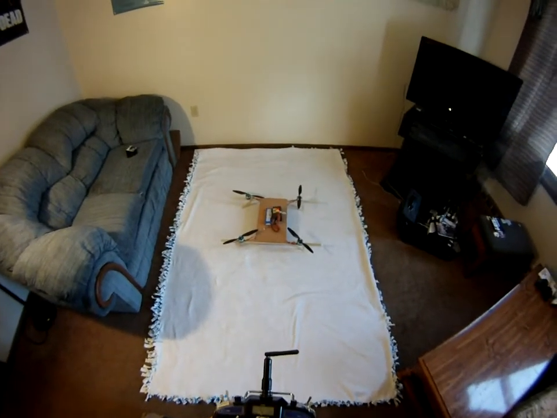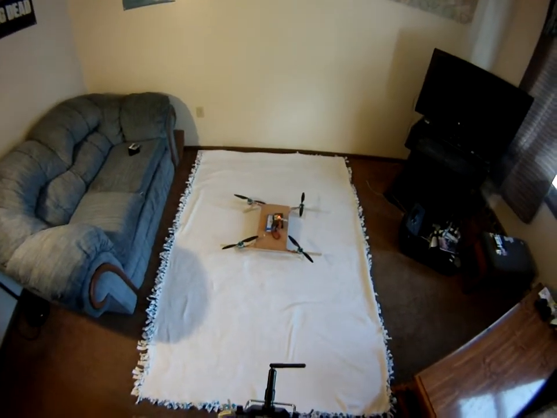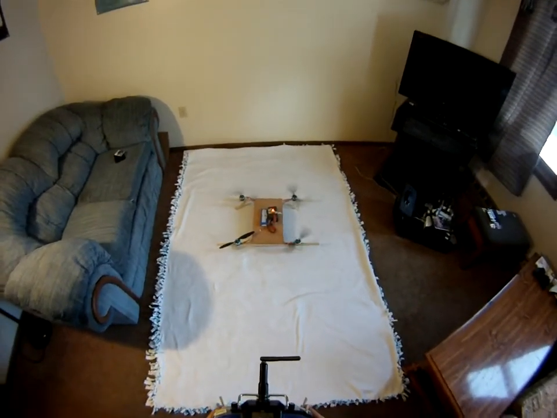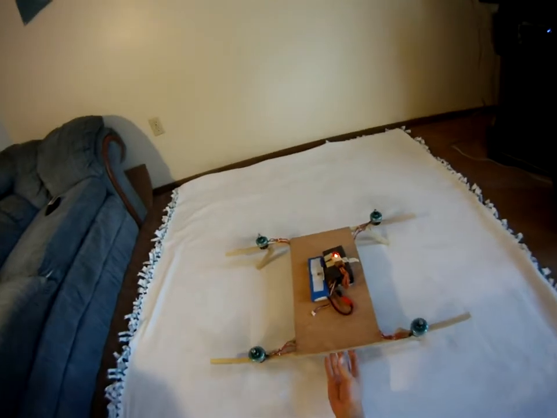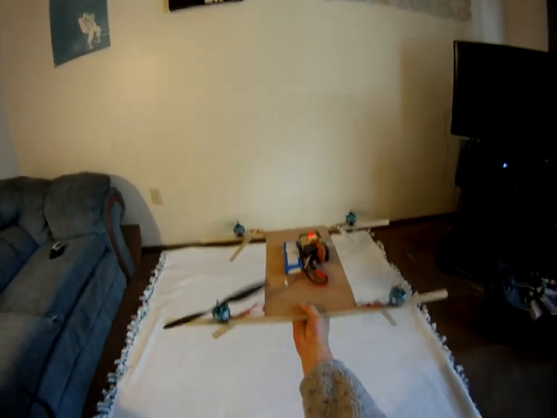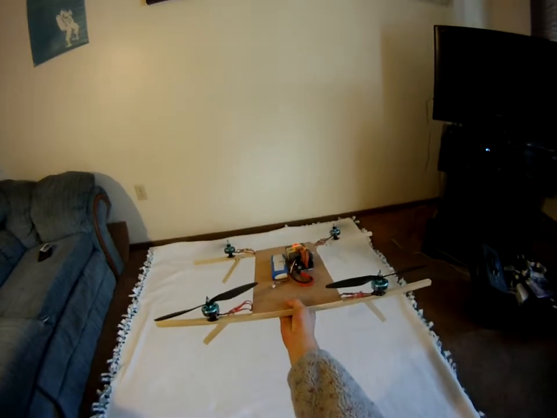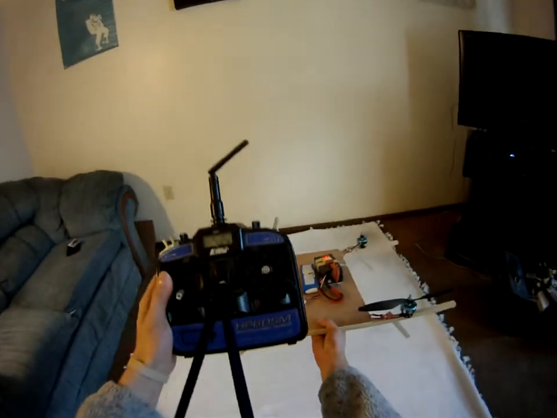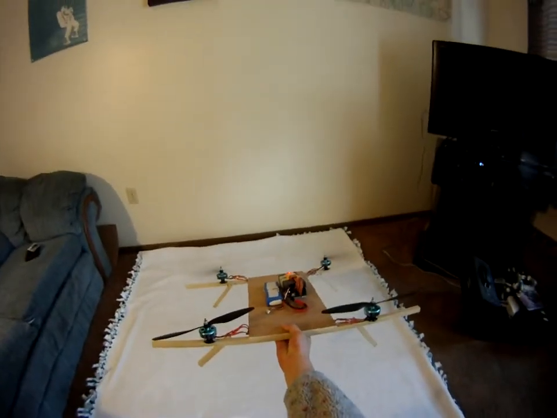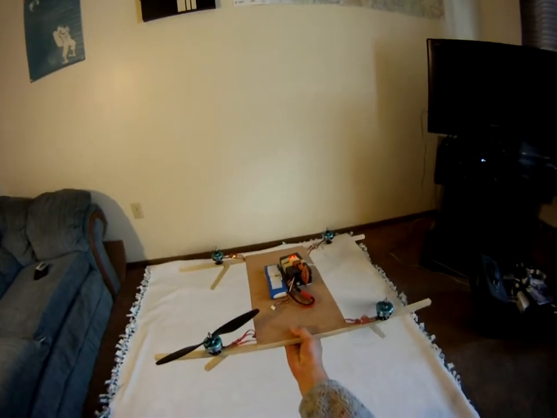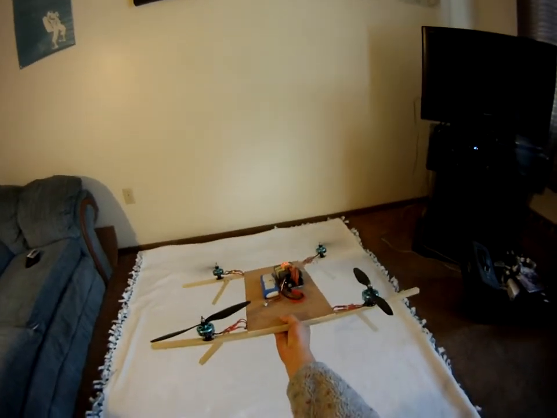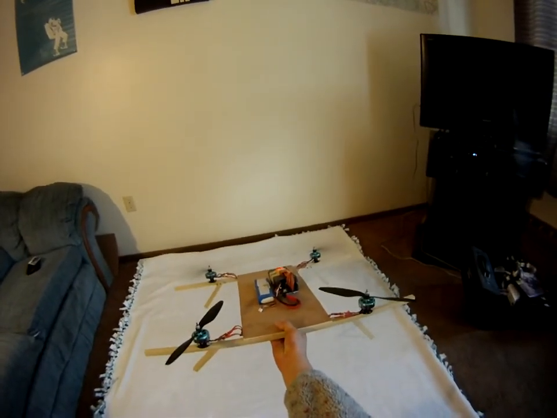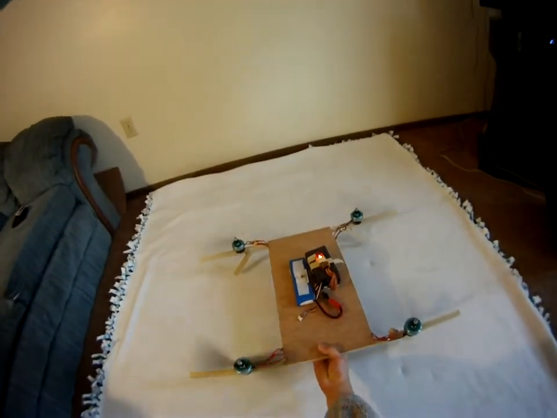So here's a demonstration of the proportional component of my PID controller. With the motors on, you can see that if the quadcopter is tilted out of the orientation that it wants to be in, which right now is level because my hands are off the controller, it's going to have a reaction proportional to how far it is away from its desired orientation. So in other words, the greater the angle becomes, the stronger the power of the motors.